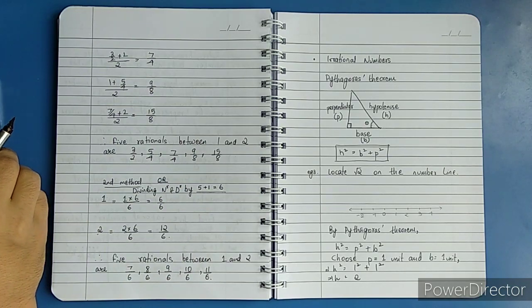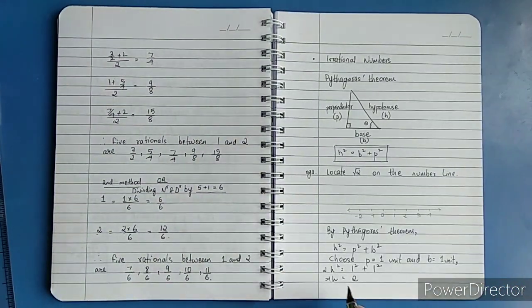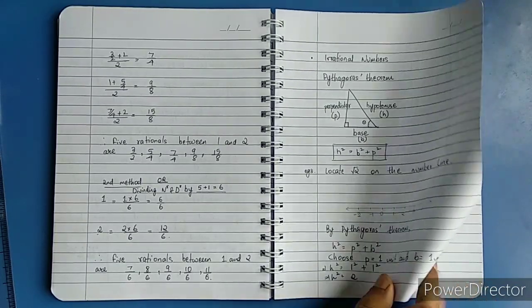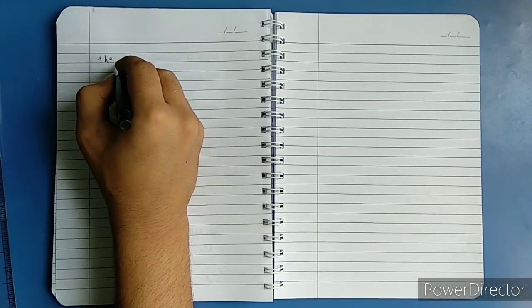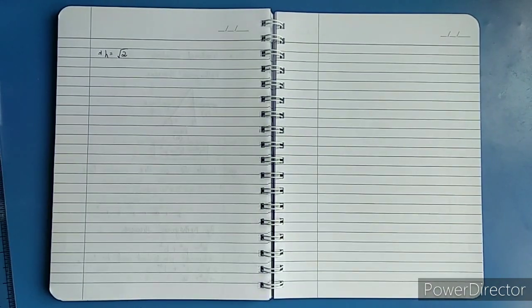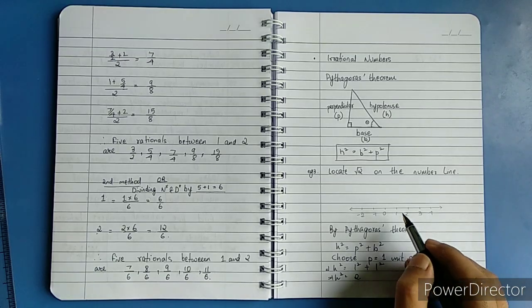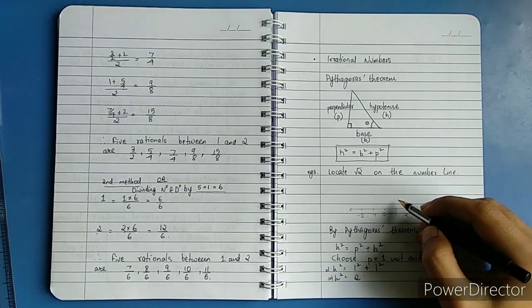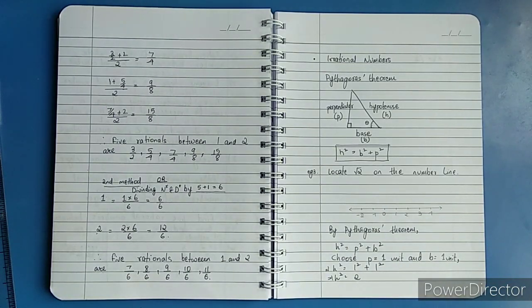When we change the side of a square, what we get is a square root. So h square is equal to 2 implies h will be equal to root 2. So h is equal to root 2. So from here we conclude that if we take the base as 1 unit and we draw a perpendicular of 1 unit, the hypotenuse that we will get is root 2 units.